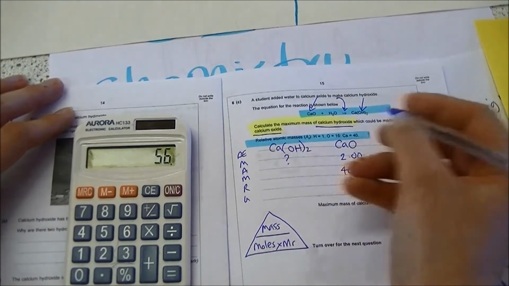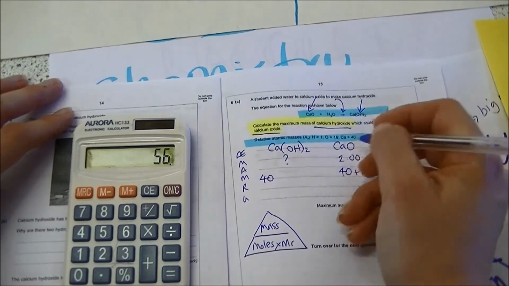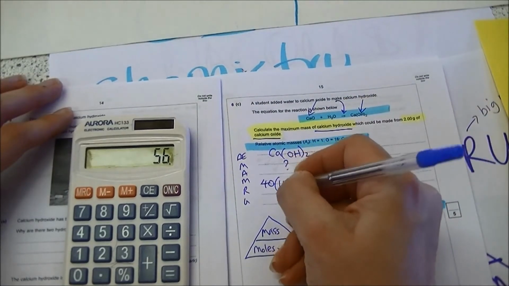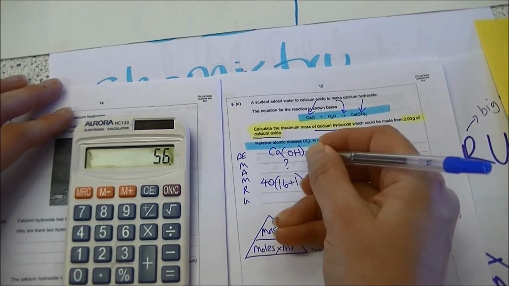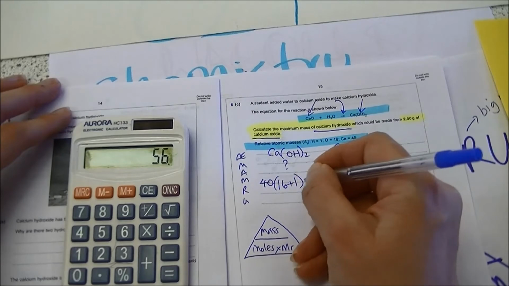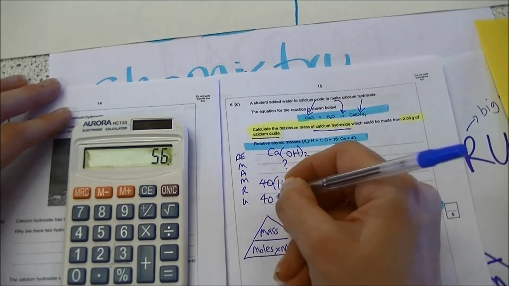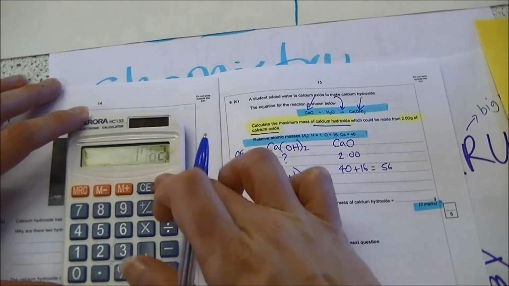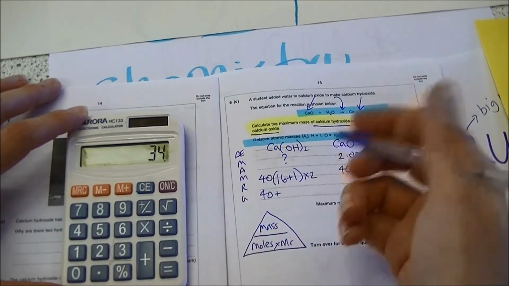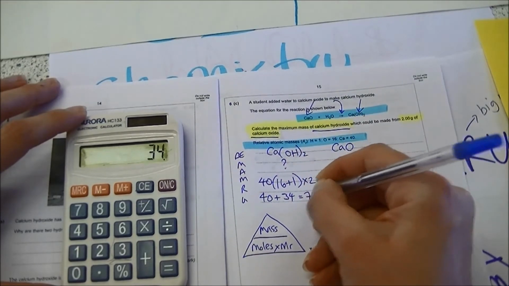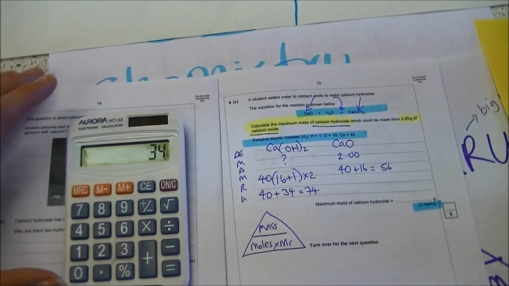Then I've got to do the formula mass for calcium hydroxide. So again, I've got one calcium, which is 40. I've then got brackets. Inside the bracket, I've got 16 plus 1. But that bracket has got a 2 outside it, so all of the bracket needs to be multiplied by 2. So I've got 40 plus 17 times 2, and 17 times 2 is 34. So this one is 74. Okay, again, I start getting marks here because I'm working out my formula masses.